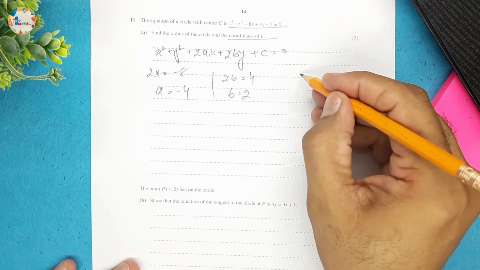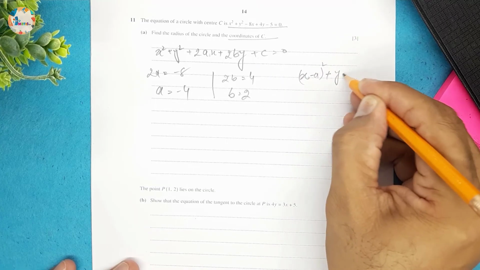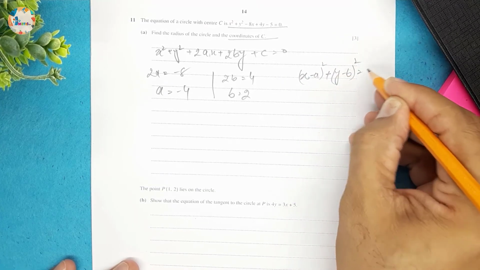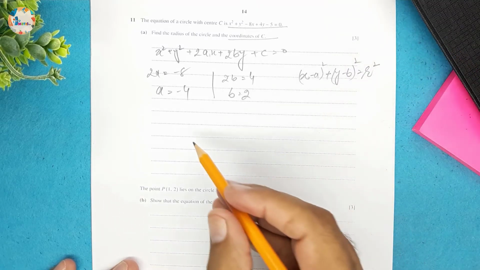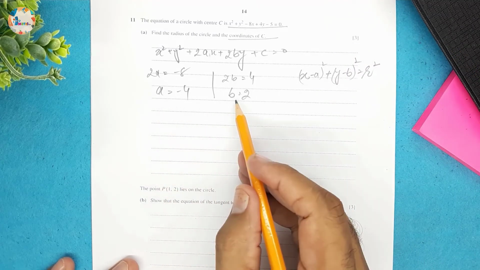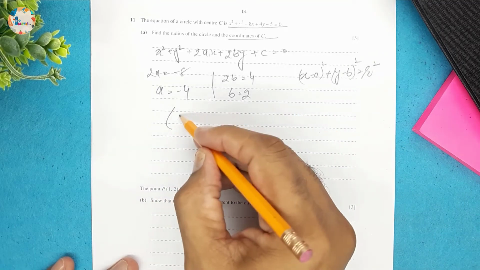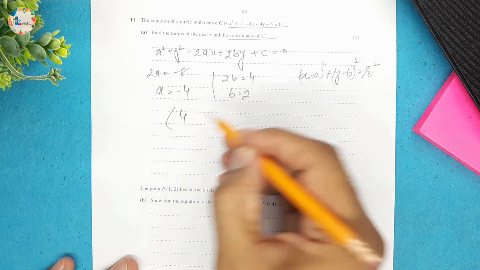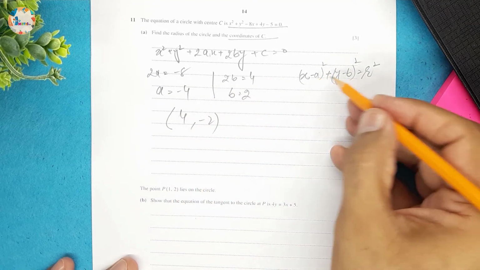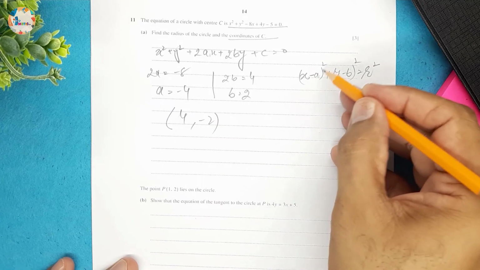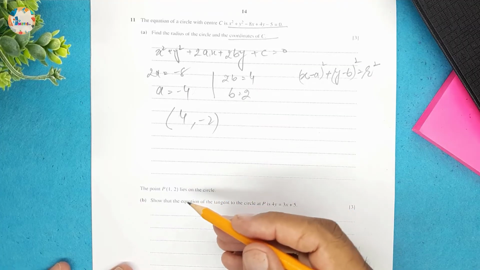And we know in case of a circle, x minus a squared plus y minus b squared is equal to r squared. So if we want to write the center, it will be 4 and minus 2, because if we check from here, this is minus a squared, so the sign will be changed accordingly.